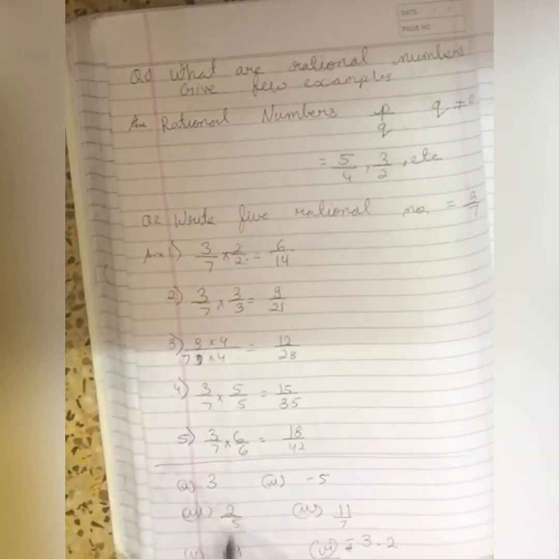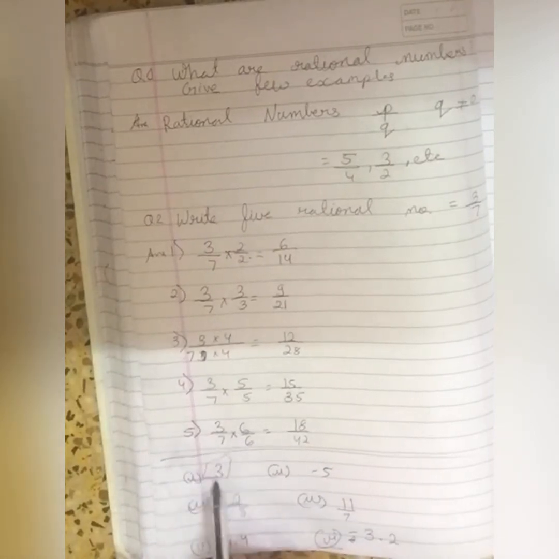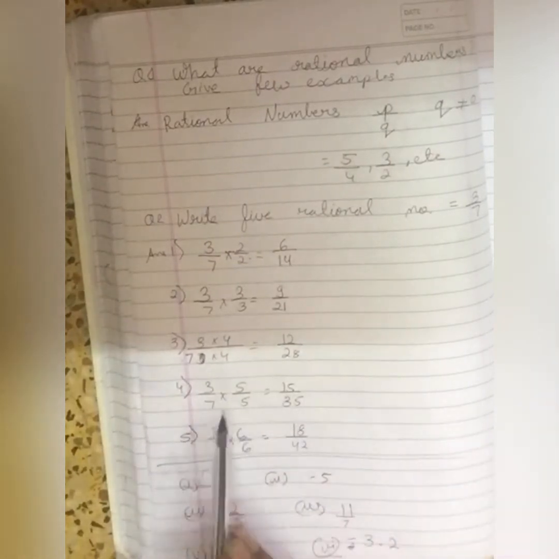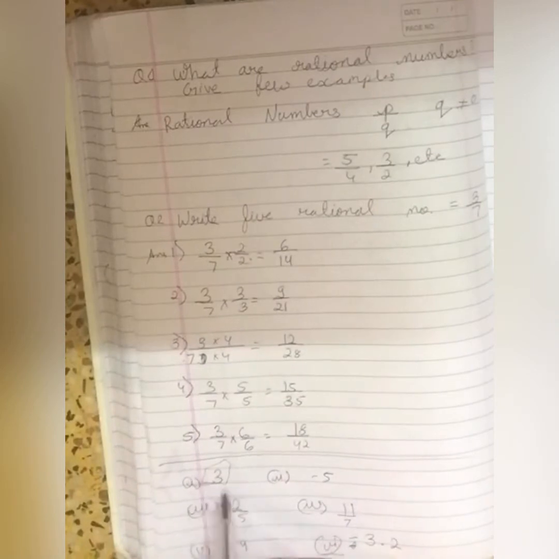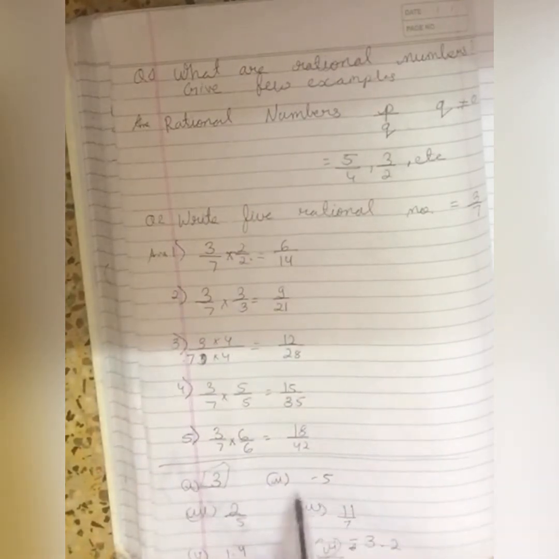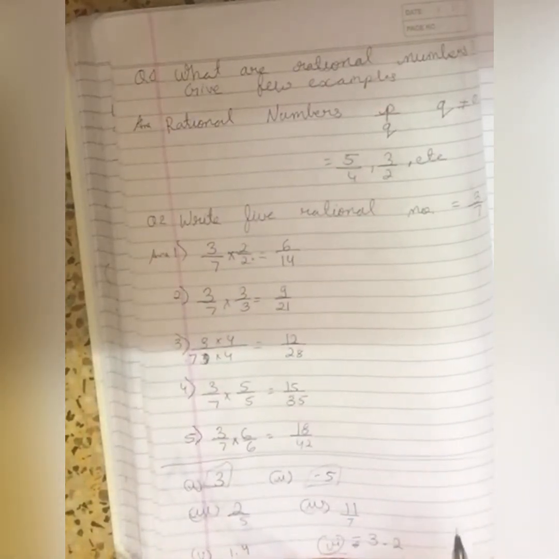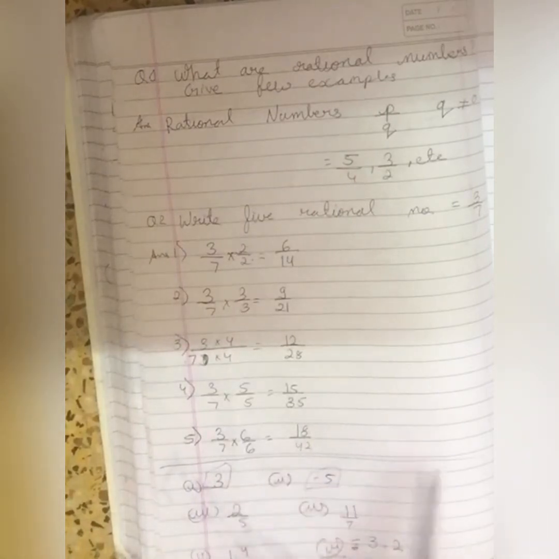So this 3 is very simple. You just have to make the number line, make equal units 1, 2, 3 and 0 on it. And next is -5. We have to go left of 0: -1, -2, -3, -4, -5. We have to make it at equal units.